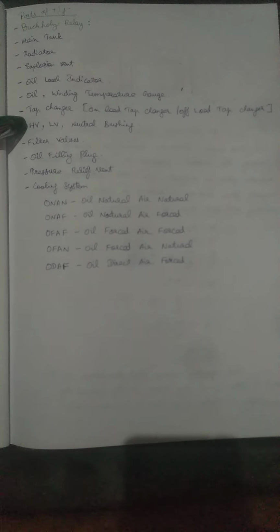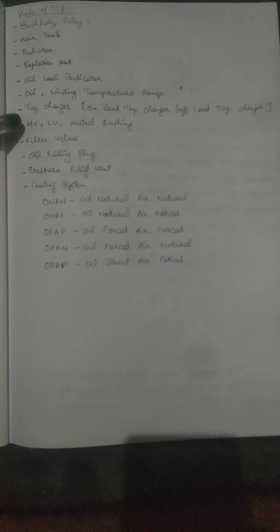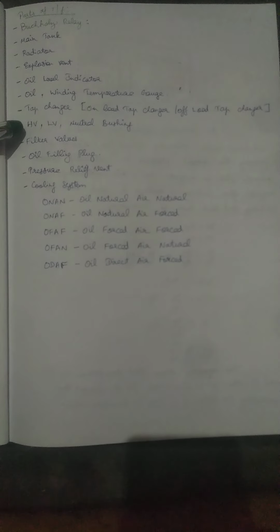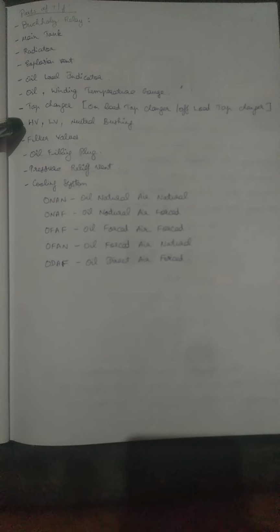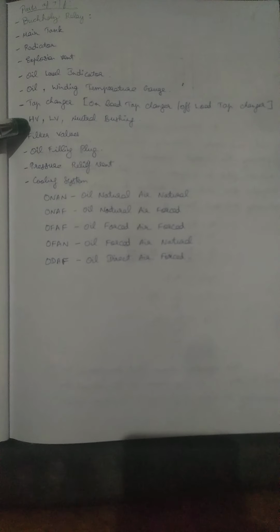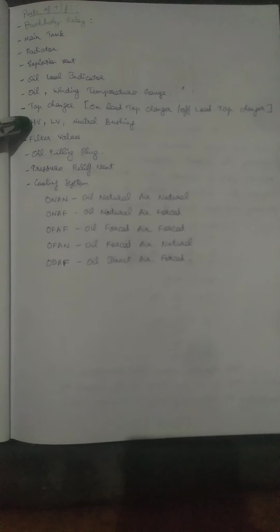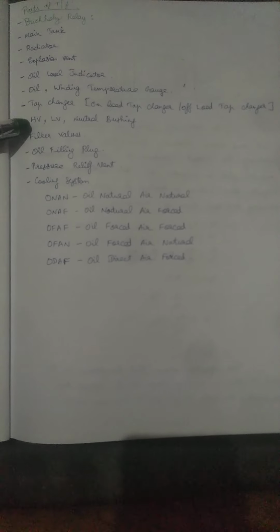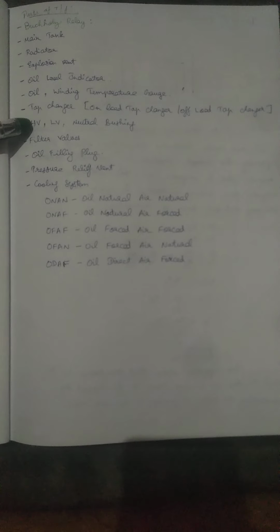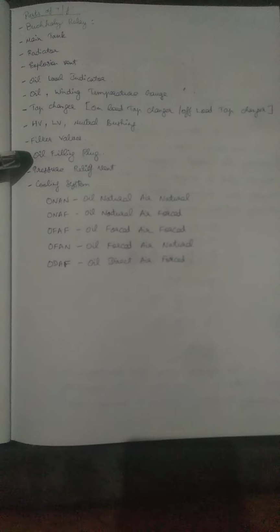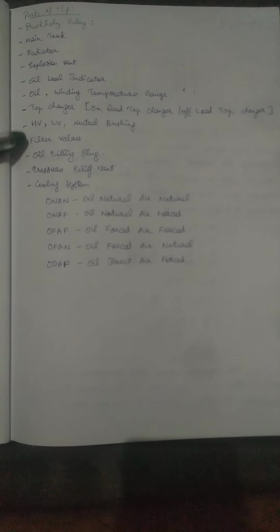The next thing is the HV, LV, and neutral bushings. These bushings may consist of CTs, and the CTs are used for measuring and protection purposes also. The HV, LV and neutral bushings are connected with our bus sections, which means jumpers and connectors, which are mainly used for connecting only. Then filter valves, then oil filling plugs. These are all commonly used for filtering of our transformers.